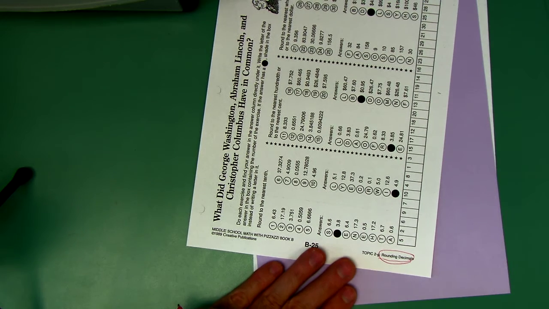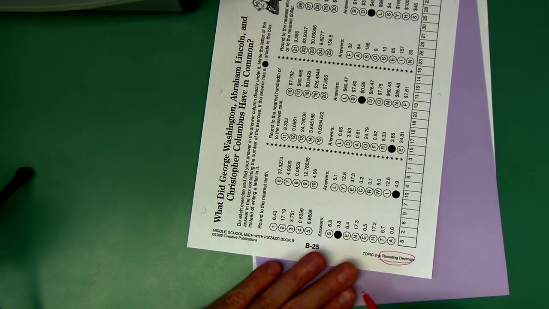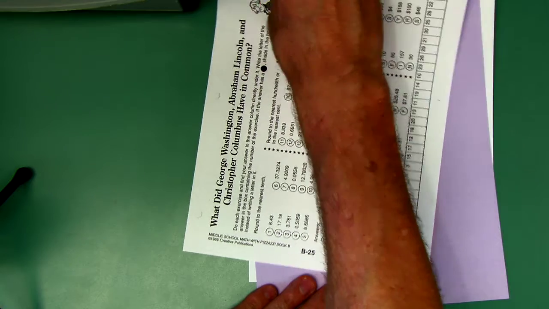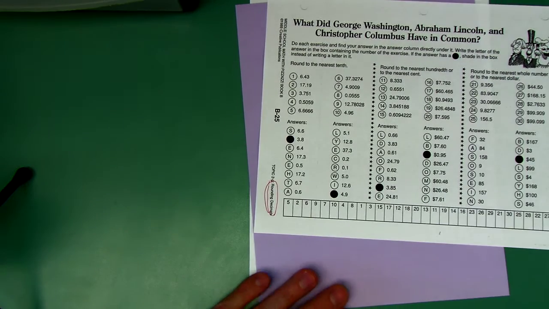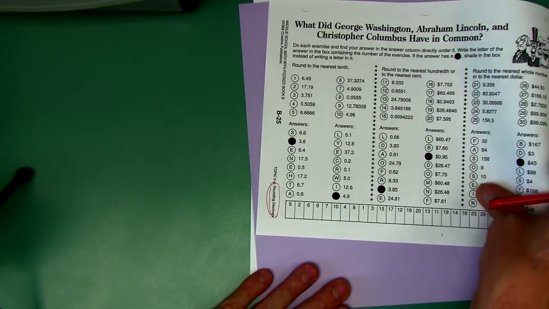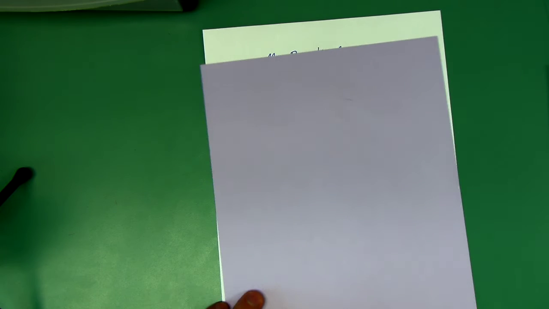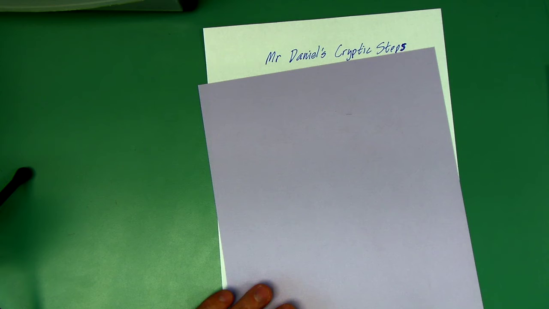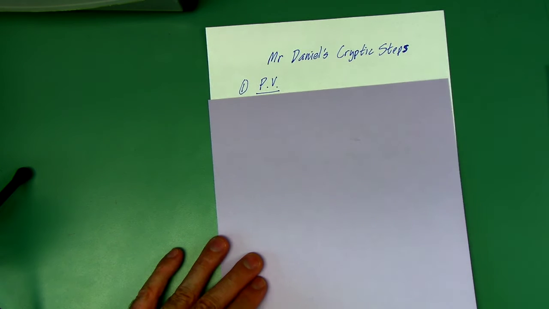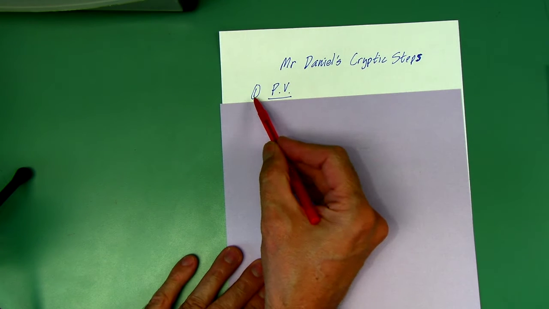Circling that topic, I'm looking at the words rounding decimals, and when I circle the topic, I learn the language of math a little bit better. It makes it a little bit easier when you get to tests and stuff like that. You know not just how to do it, but what it's called. Anyway, let's review real quick my cryptic steps to rounding. What does that mean? First step.